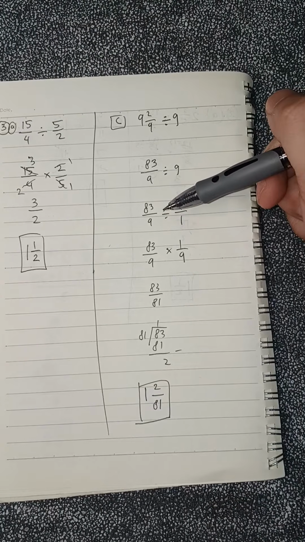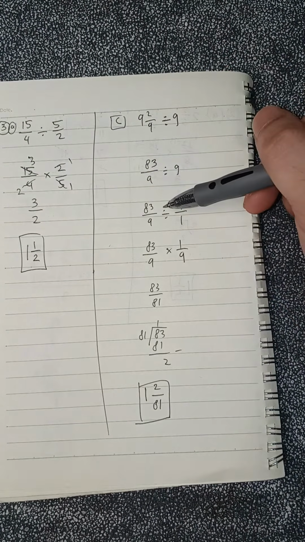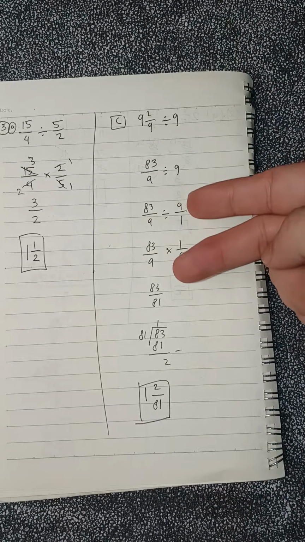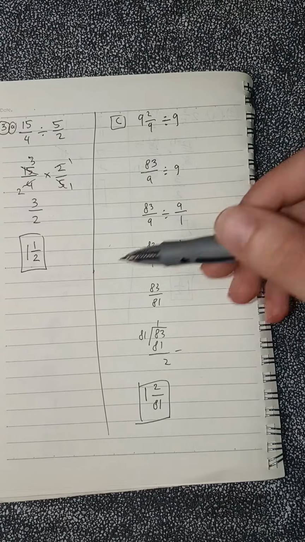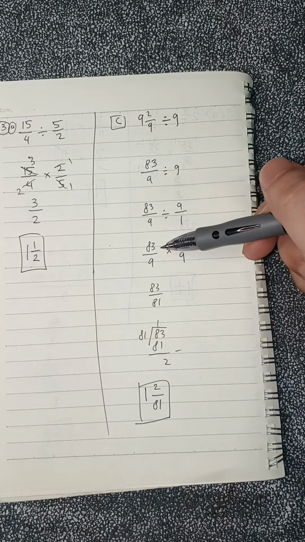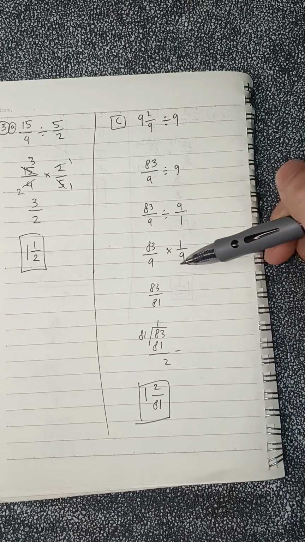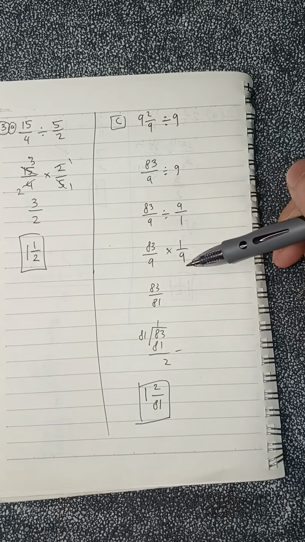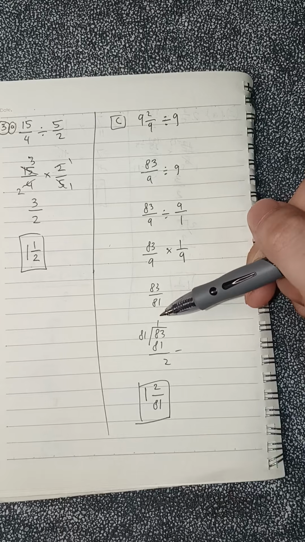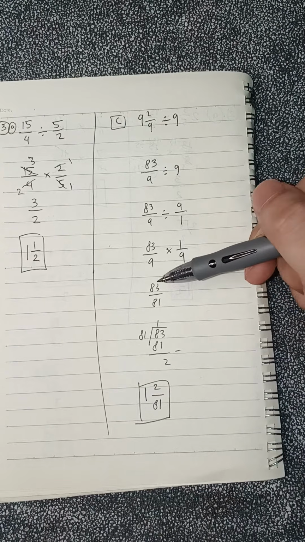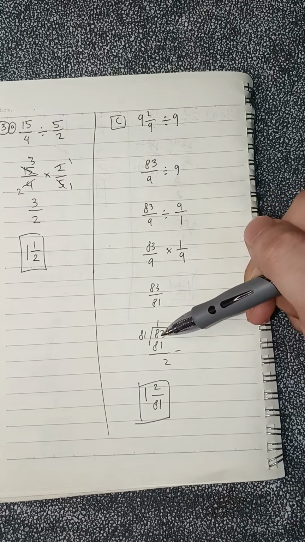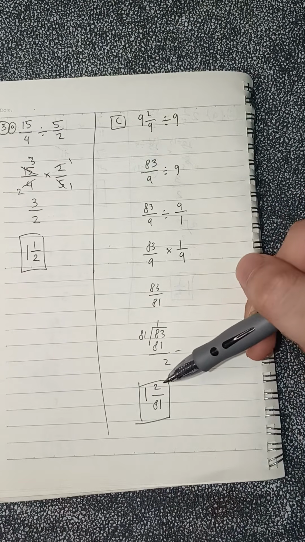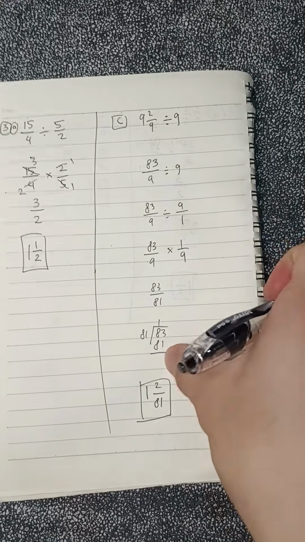So we can now finally apply the same thing here. Division changes into multiplication, the fraction turns upside down, becomes 1 over 9. That's it. Then finish it. There's nothing we can cancel out here, so just 83 times 1, 83, 9 times 9, 81. Oh, the top is larger than the bottom one. Change again to a mixed fraction. Do this division: top, bottom, the remainder over the bottom. 1 and 2 over 81. That's it.